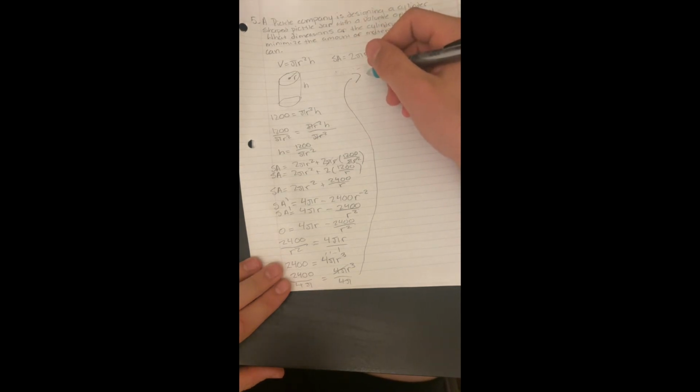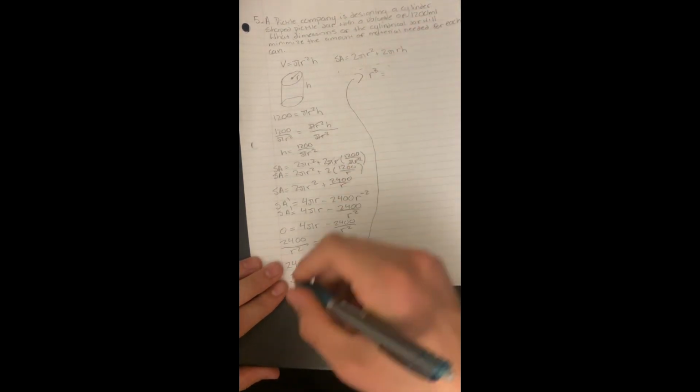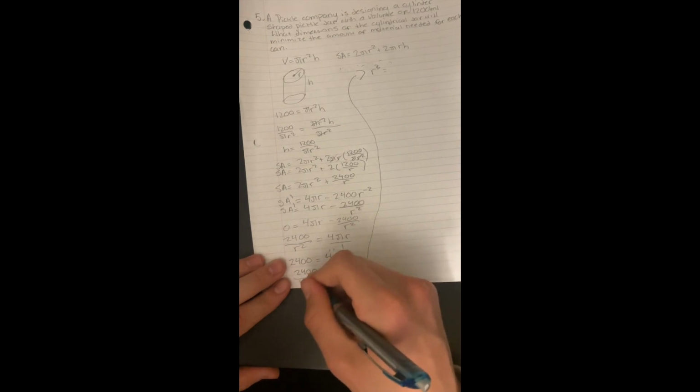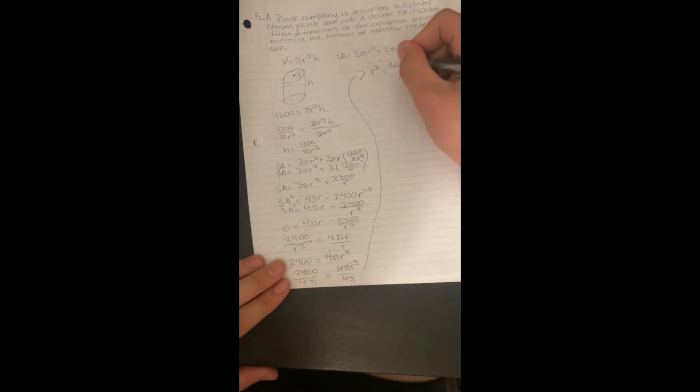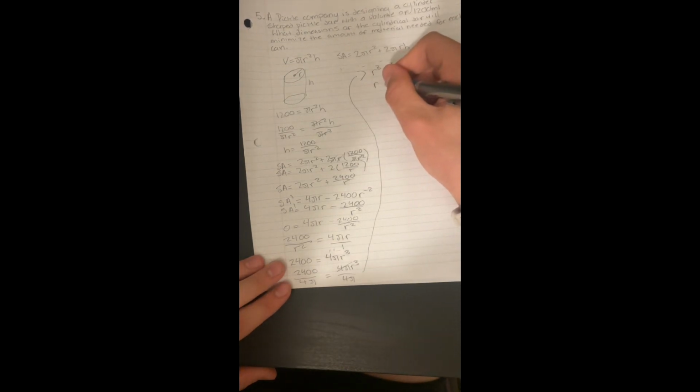And so now that I have this, I can plug in, because I have r cubed equals, I can just factor out the 2400 at the bottom and the 4 to make it 600 over pi. And I can just continue to solve for r. So I'm going to go r equals cubed root of 600 over pi.